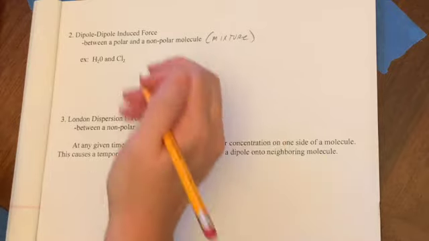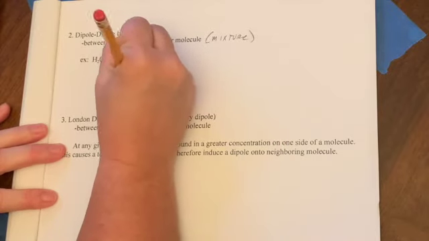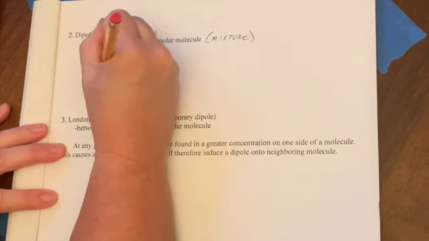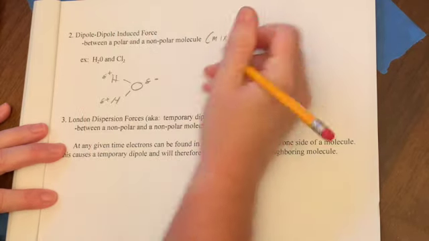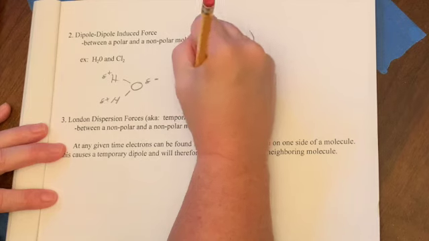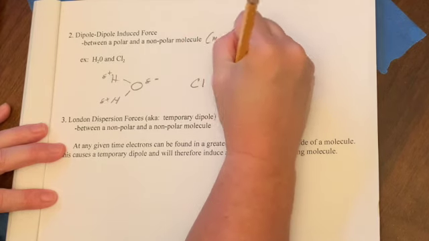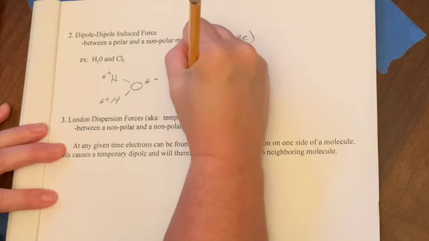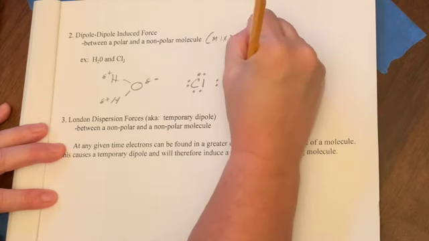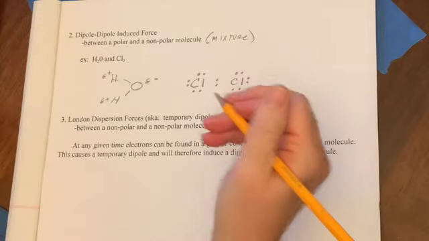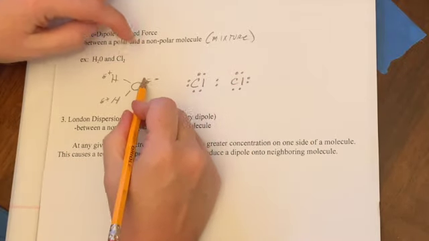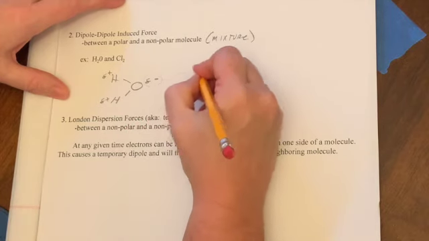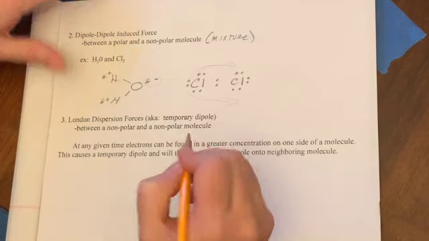All right, and what we say is that we have our water here, and again, I'm just writing it on its side to give a little bit better visual. And it comes near something like chlorine, which remember, chlorine doesn't even have polar bonds, so it's certainly not polar. What ends up happening is because this partial side is here, it gets near the chlorine and these electrons start to shift over a little bit.